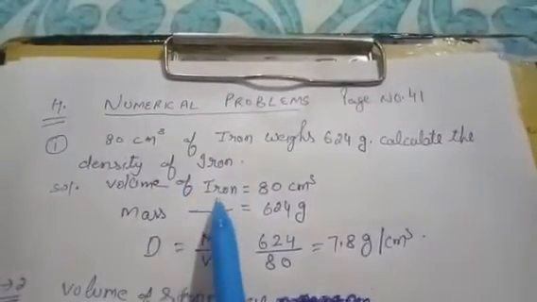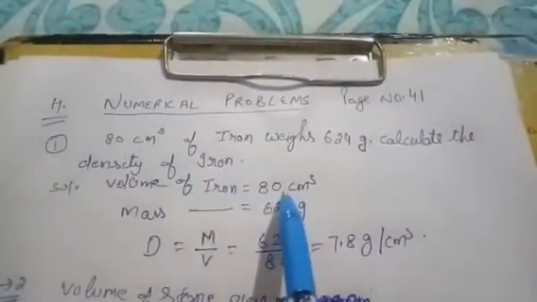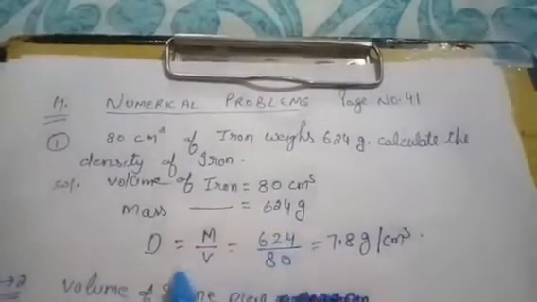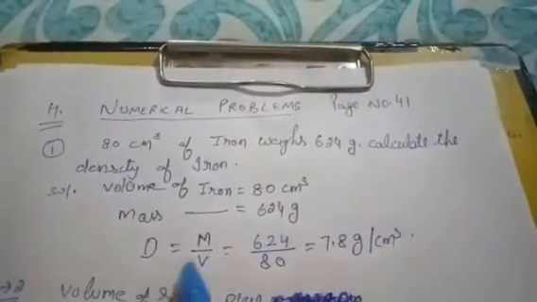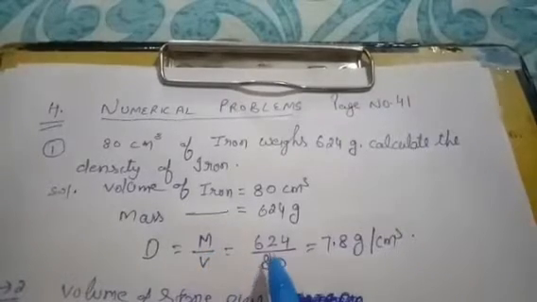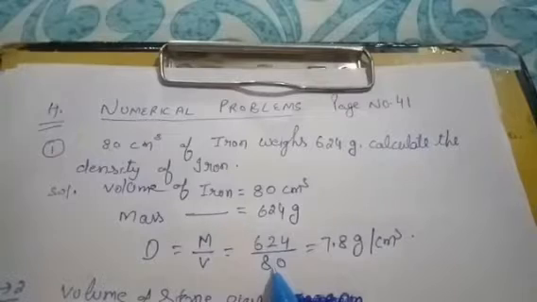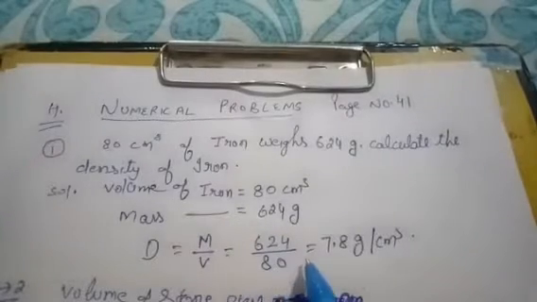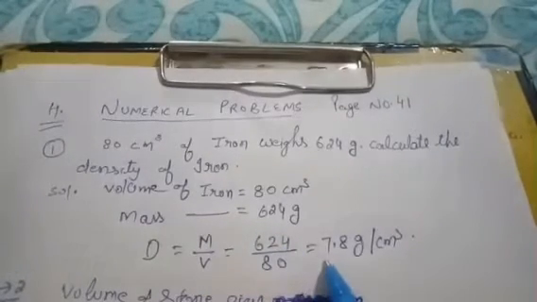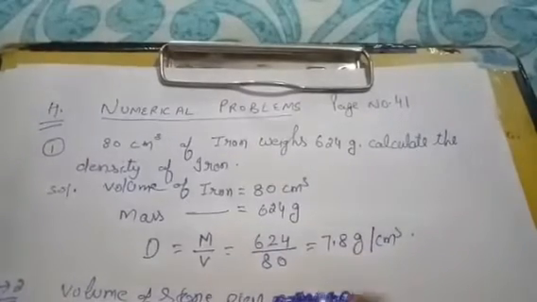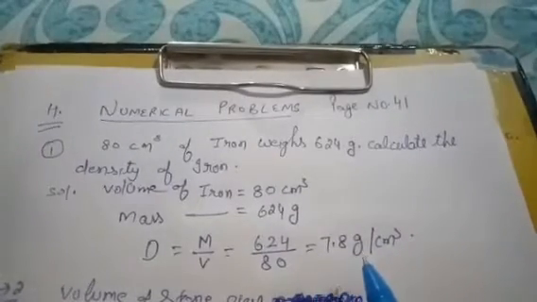The volume of iron is given, that is 80 centimeter cube. Mass of the iron is 624 gram. As we know, density is equal to mass per unit volume, so we put the values: mass 624 gram divided by 80 centimeter cube. You will divide it, then you will get 7.8 gram per centimeter cube. So this is your first answer: the density of the iron piece is 7.8 gram per centimeter cube.